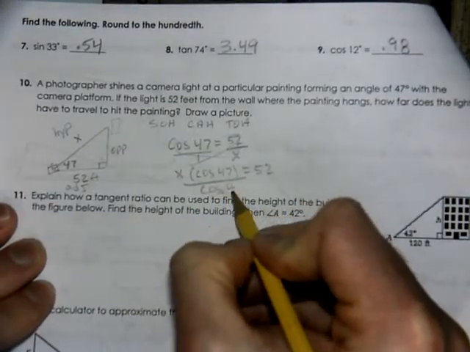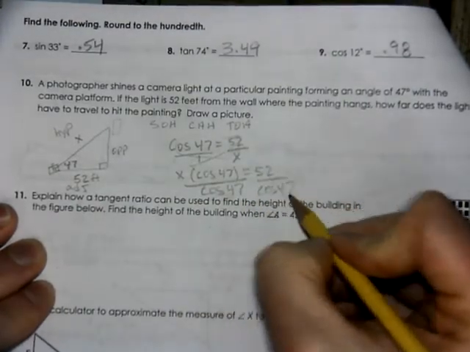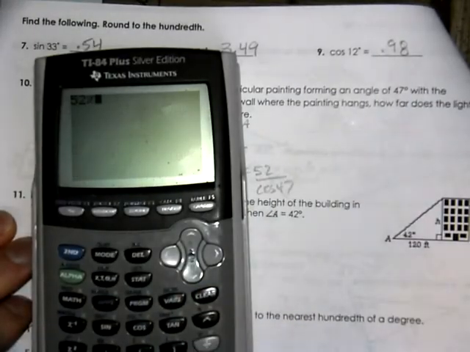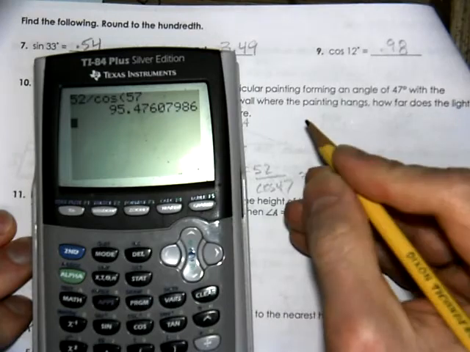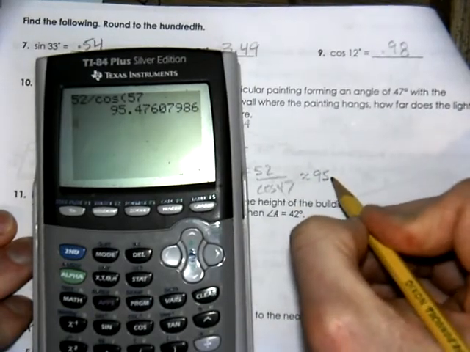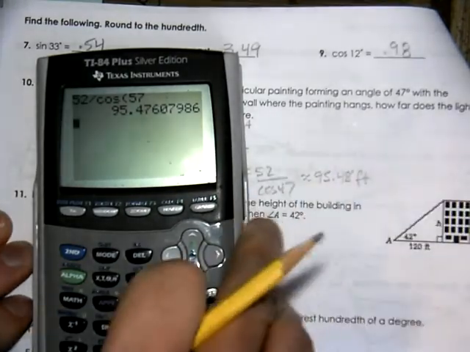We're going to divide by the cosine of 47. 52 divided by the cosine of 47, and we come up with approximately 76.24 feet.